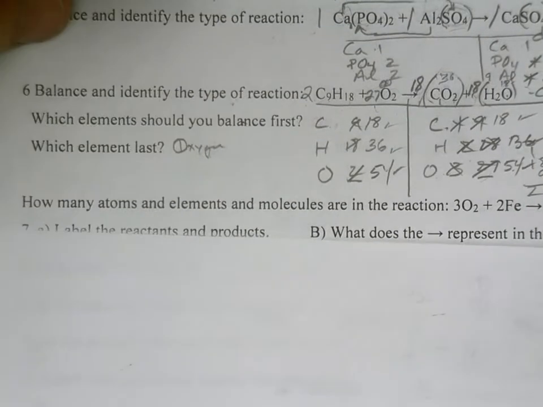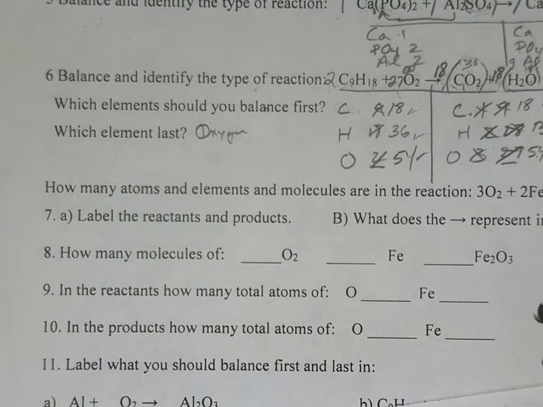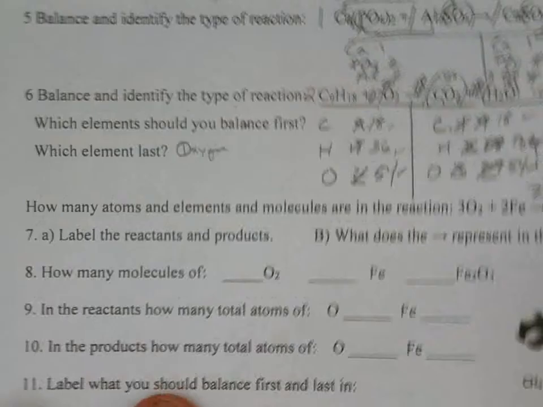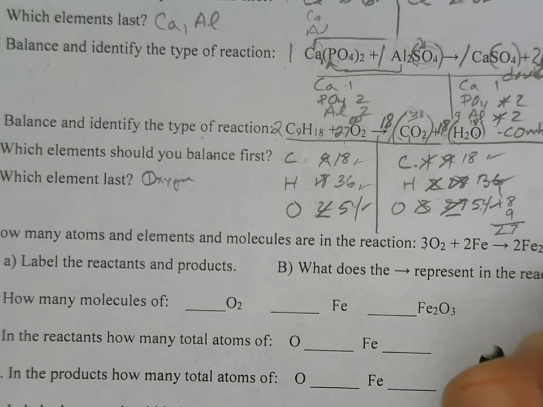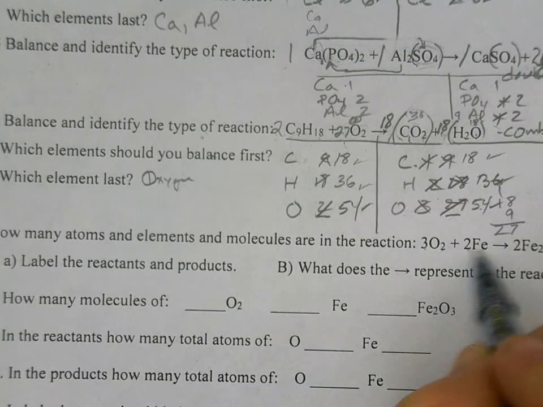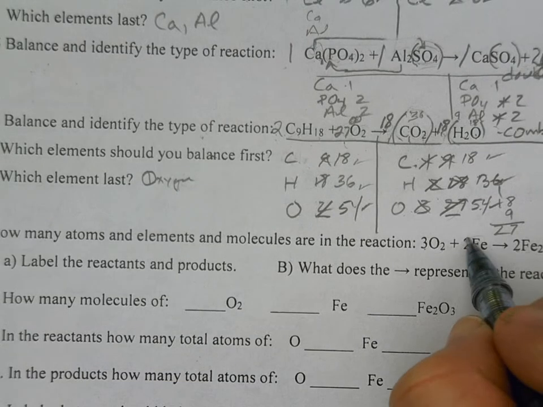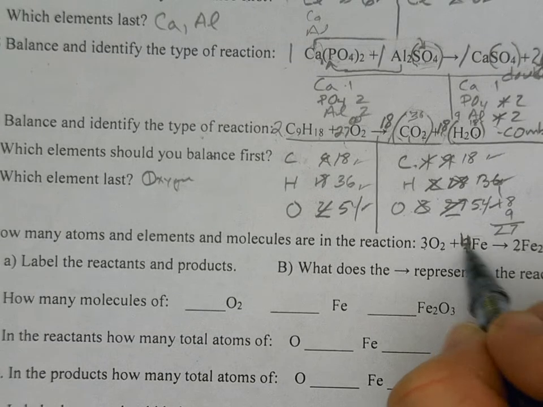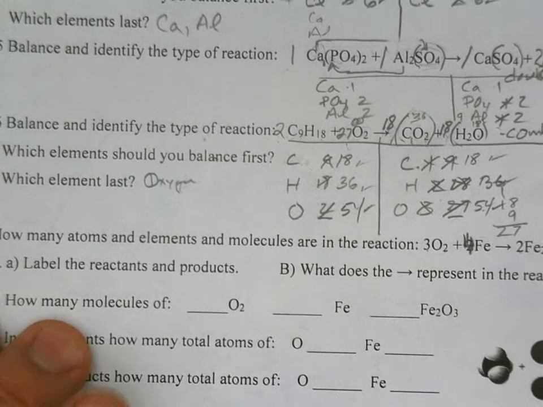All right, number 7. This one should go a little bit faster for us. So we've got this reaction. Now, you know what? Taking a look, we've got 3 times 2 is 6 oxygens. 2 times 3 is 6 oxygens. 2 irons. 2 times 2 is 4 irons. You know what I did when I made this review sheet, everybody? That should have been a 4. So let's fix that right now. Now, I know you may be groaning because you goofed up because of that. Sorry, but we got it corrected here.